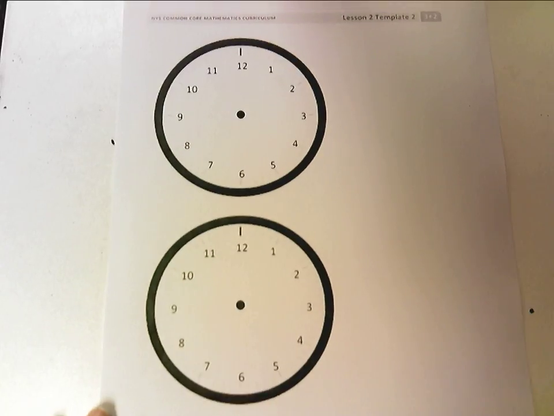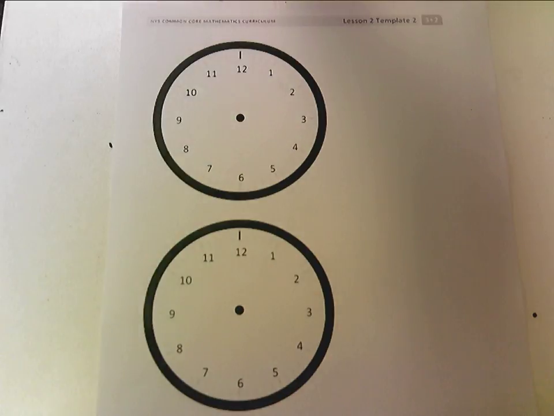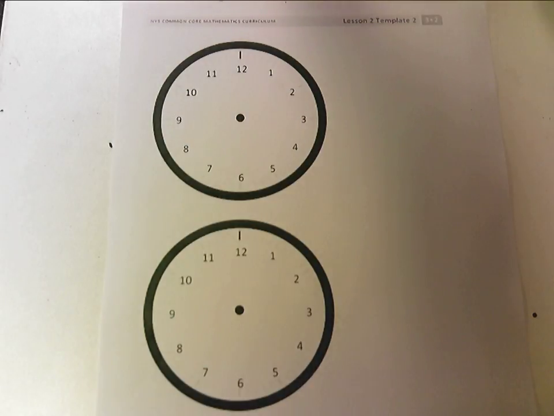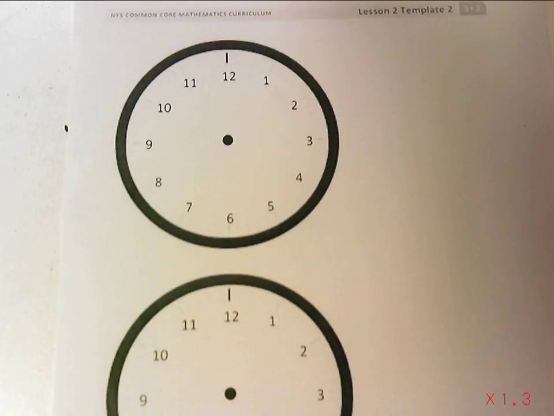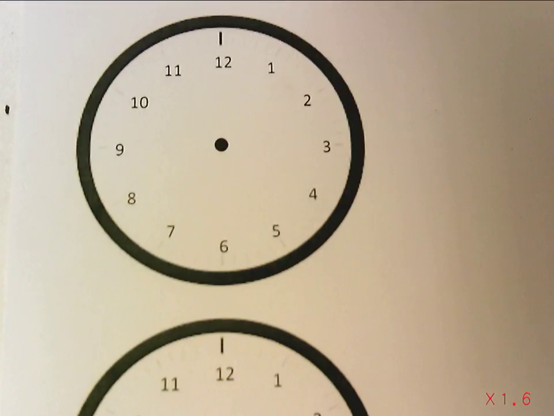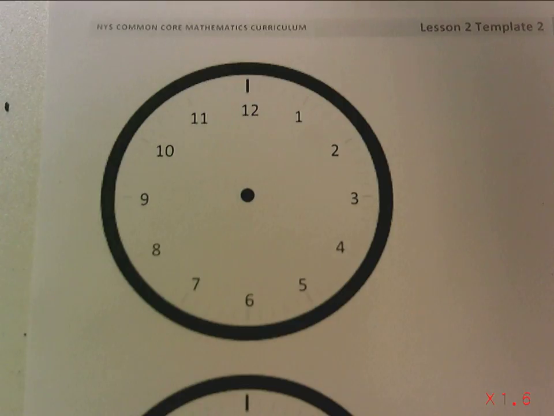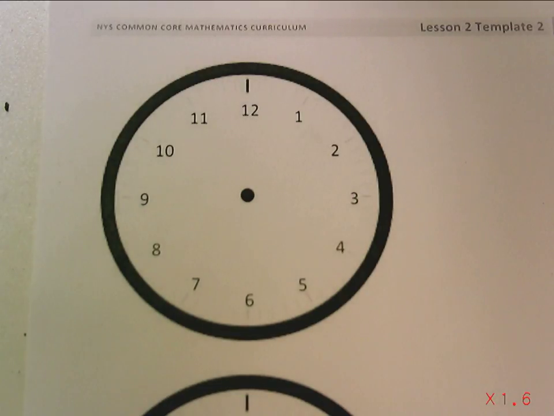There we go. So here's our clock face, and we have no hands on our clock face. We have no hour hand and we have no minute hand. So our job right now is to get those on our paper and be able to plot some 5-minute intervals with our clock hands. We counted by fives yesterday to plot minutes on a number line, and we're going to do the same on a clock.